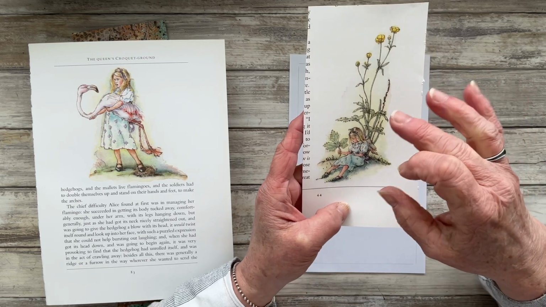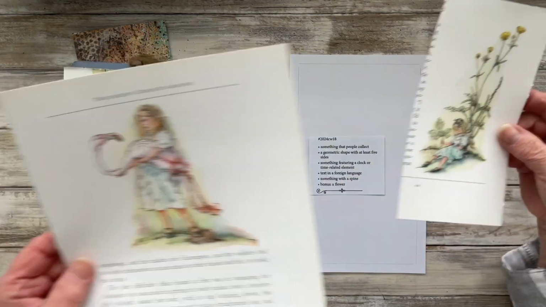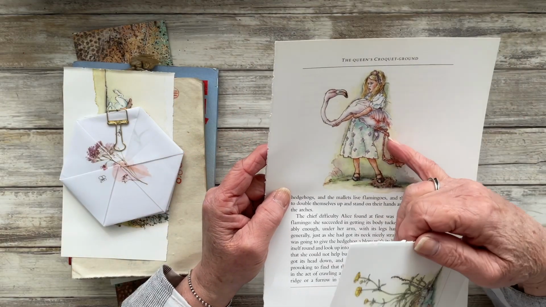Now I'm a little bit concerned that this image might be too small, so I have lifted out a slightly larger one, and I may well use that.